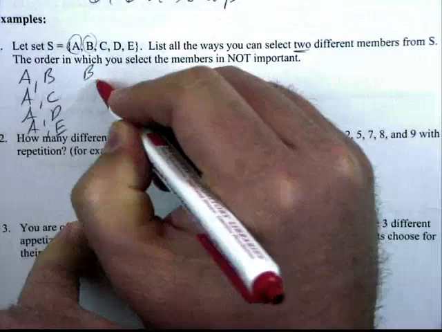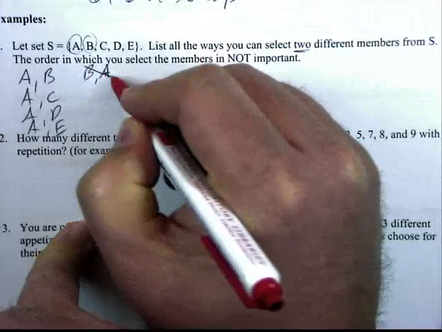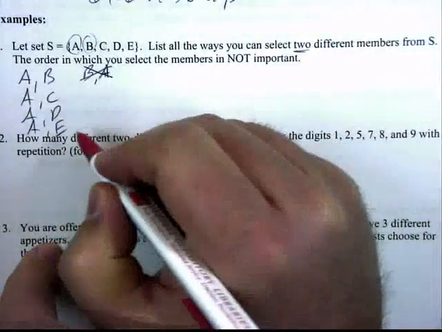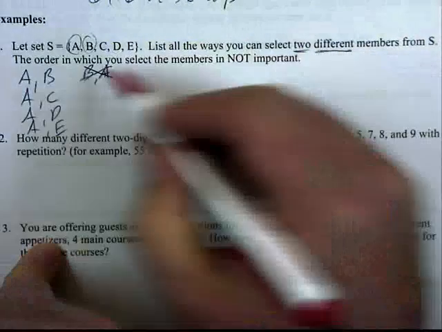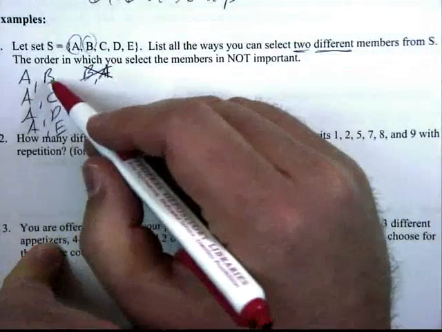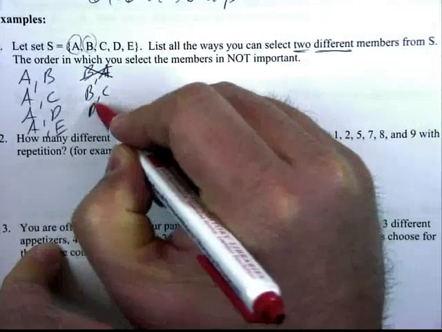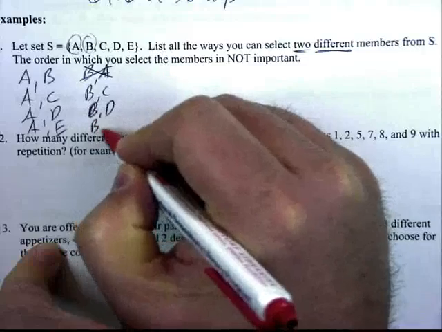So if I write B comma A, that's the same as A comma B, so I wouldn't write it. And I'm using different members, so I wouldn't do BB, just like I wouldn't do AA. But I could do B with C, B with D, and B with E.